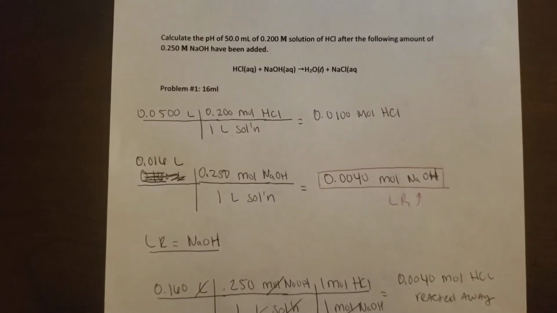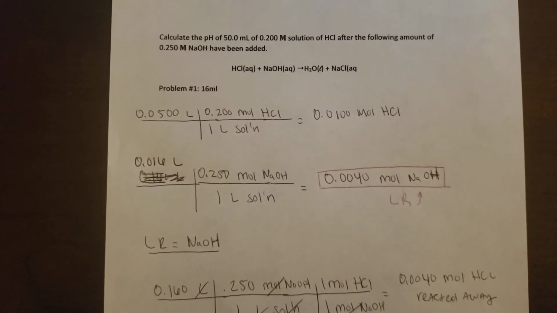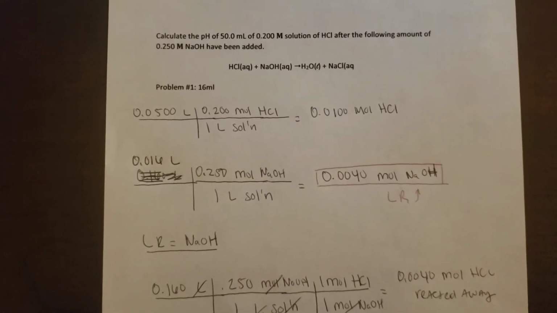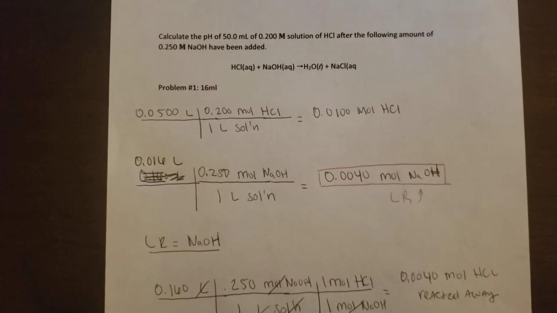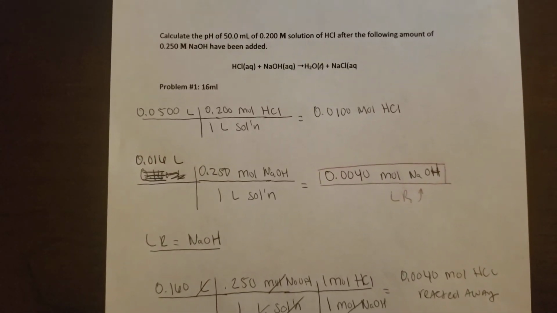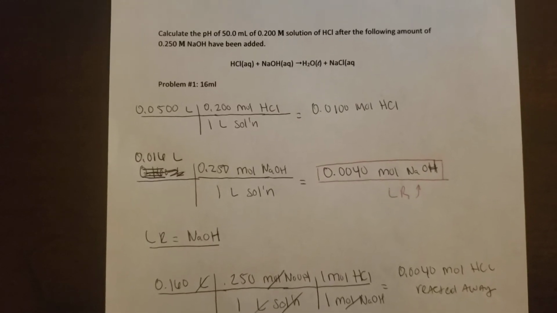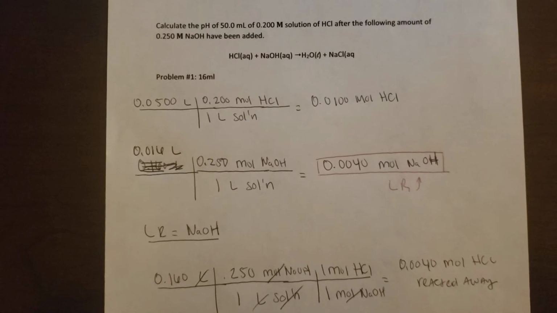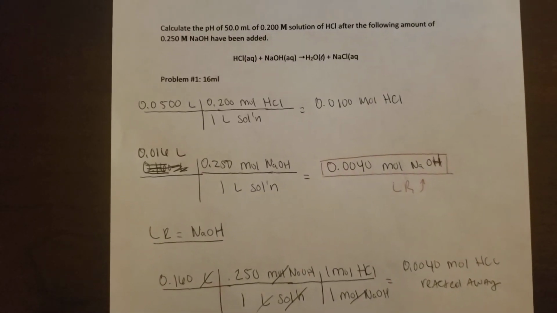Okay, so for my problem, I got 16 milliliters. First I'm going to convert milliliters into liters by simply moving the decimal point over. So I'm going to end up with 0.016 liters. I'm going to multiply that times 0.25 moles of sodium hydroxide divided by 1 liter of solution.